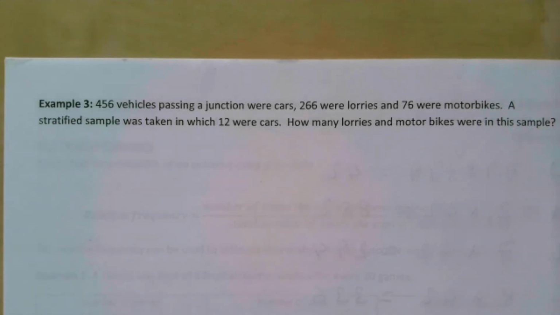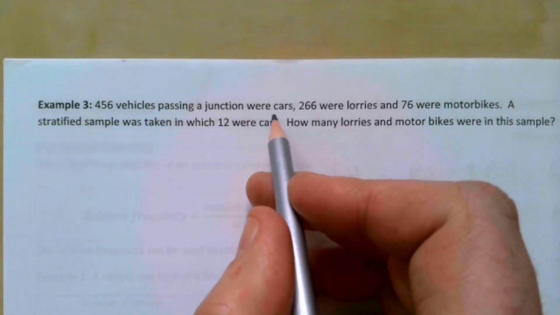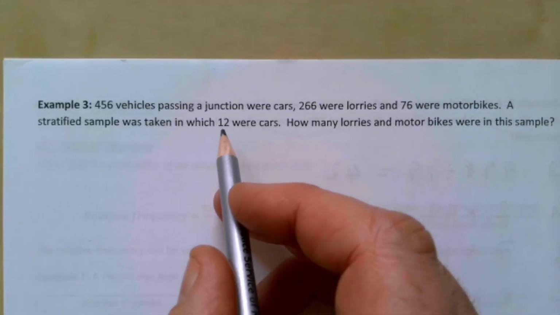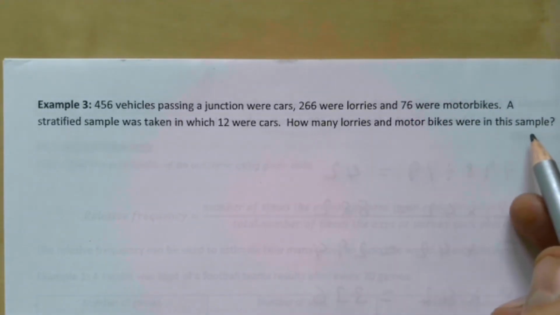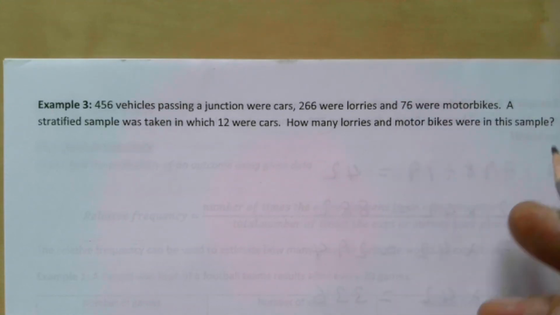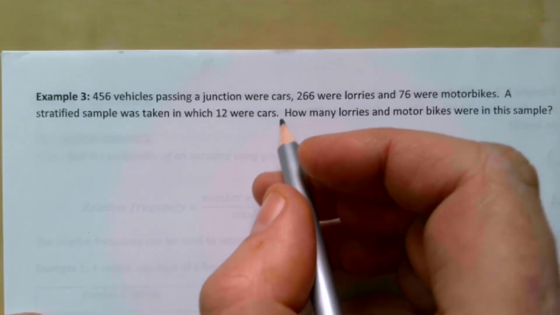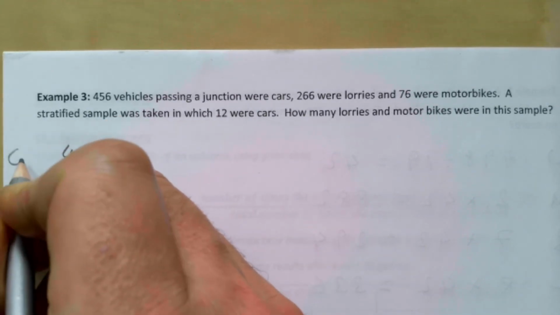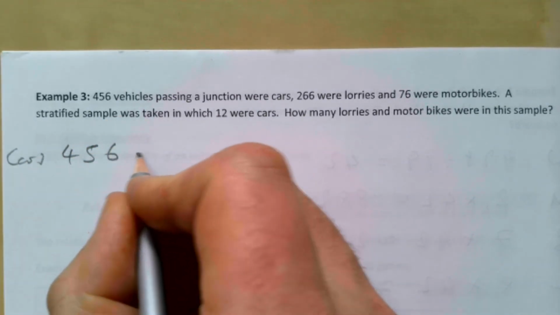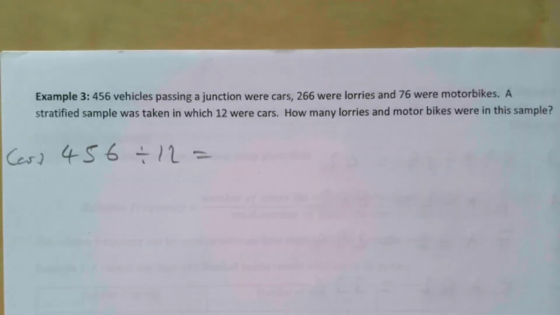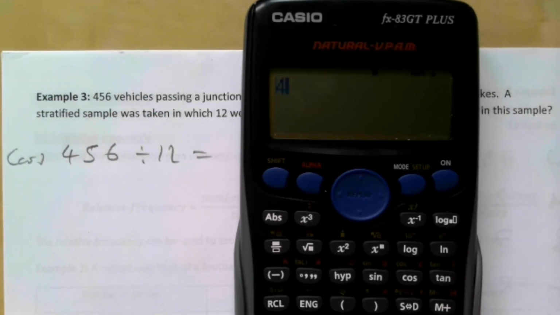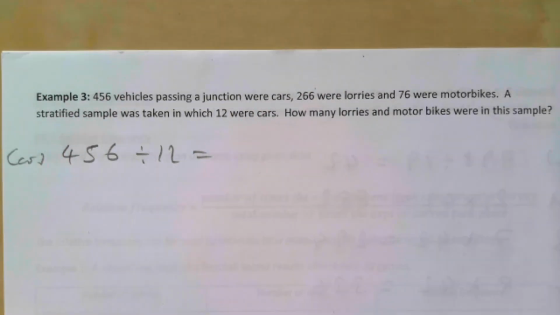Finally then, example 3. 456 vehicles passing the junction were cars, 266 lorries, 76 were motorbikes. A stratified sample is taken, in which 12 were cars. How many lorries and motorbikes are in the sample? So very similar to the previous one. We want to do 456, this is for cars, 456 divided by 12. And it gives us then 38.